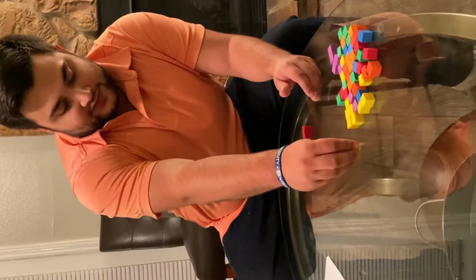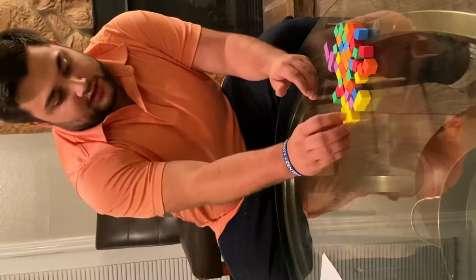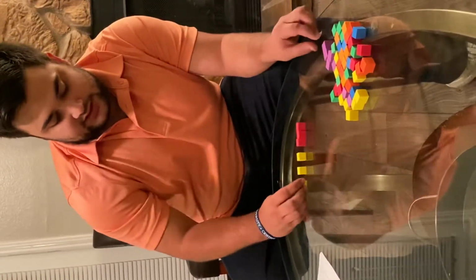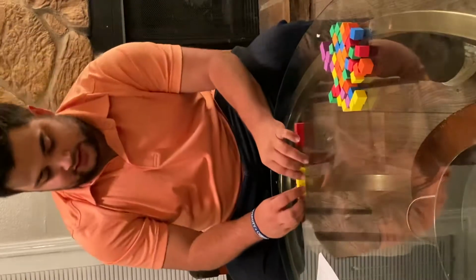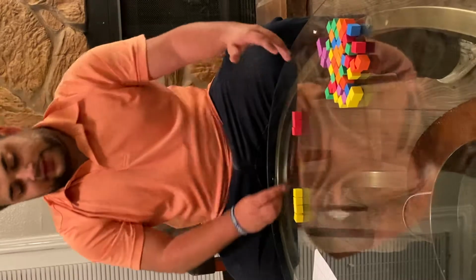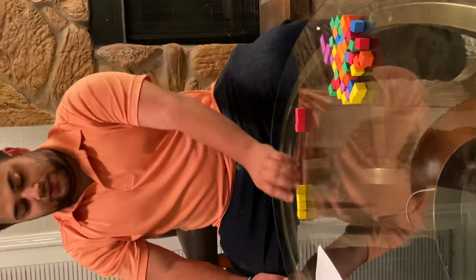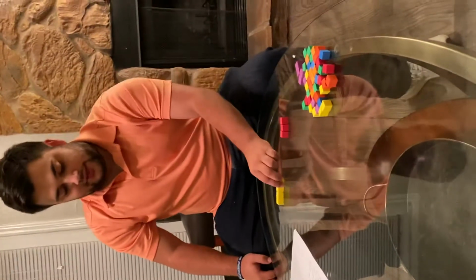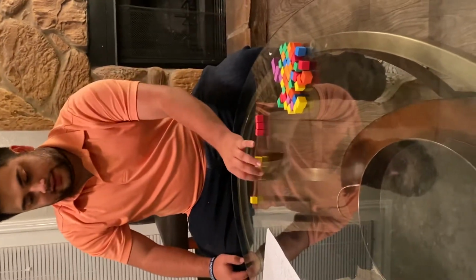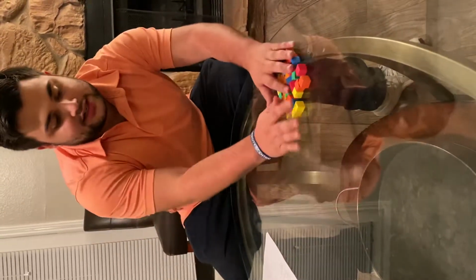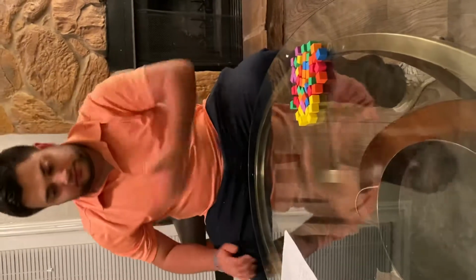We're trying to get to 7 from 3, so we got 4, 5, 6, and 7. So 3 plus what equals 7? That's right. 3 plus 4 equals 7, because we have these 3, and then we have the 4, 5, 6, and 7.